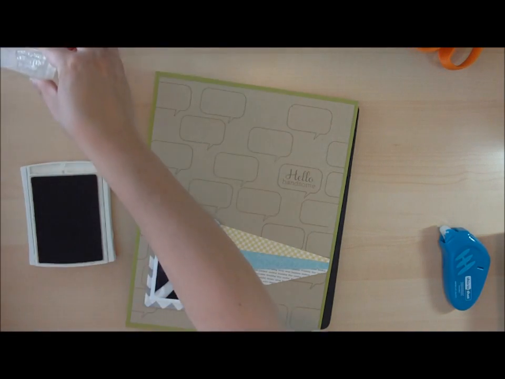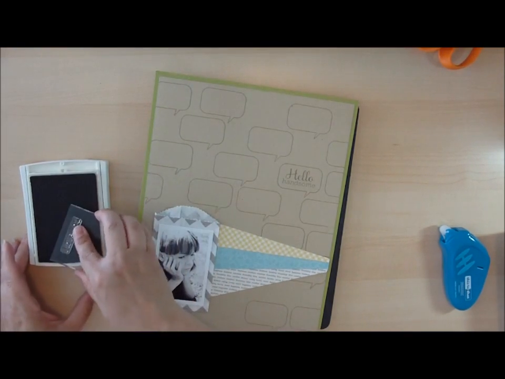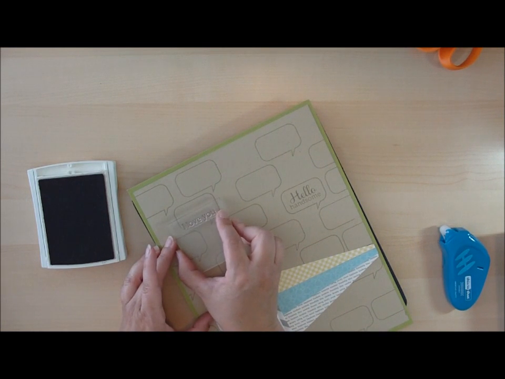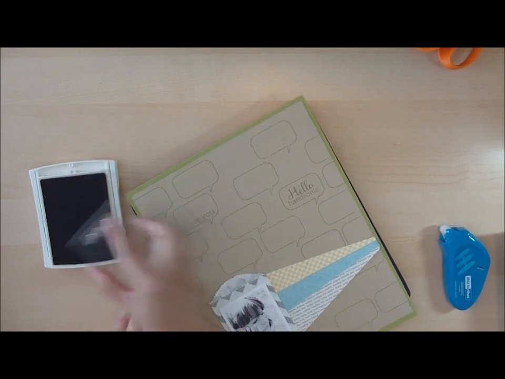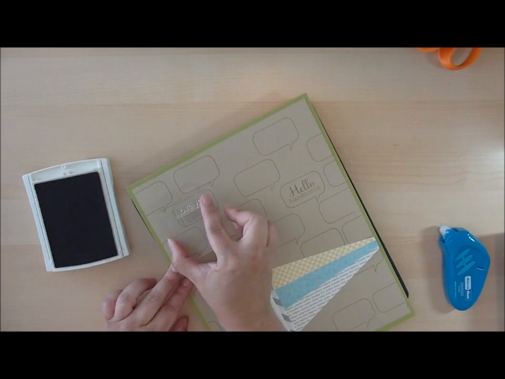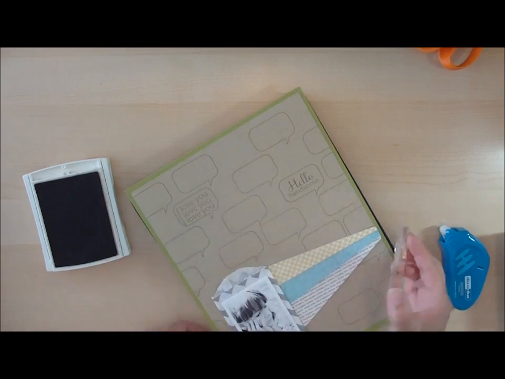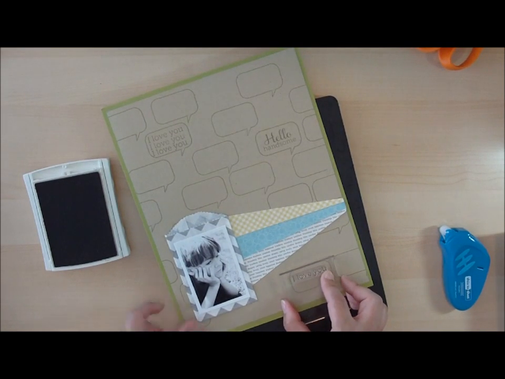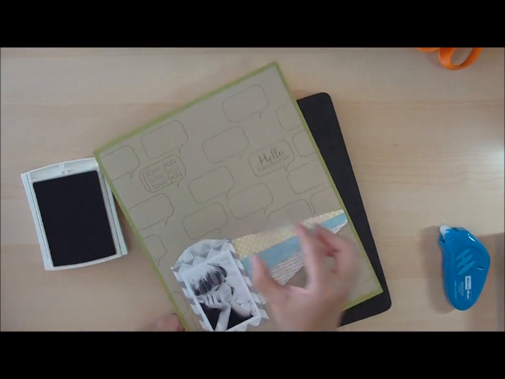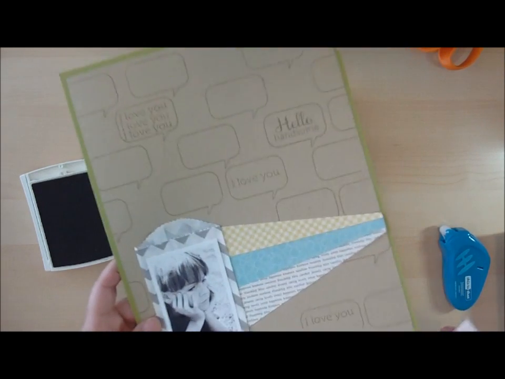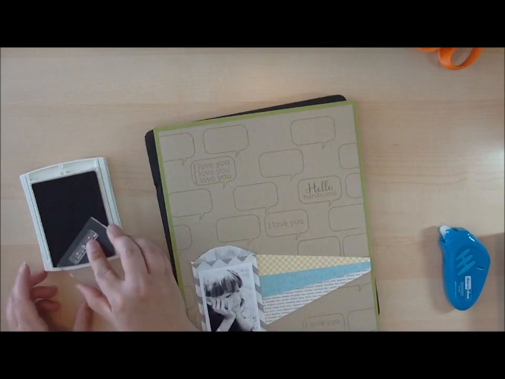The next stamp says I Love You, and it is from Hero Arts as well. And for this one, I'm going to stamp it 3 times by just layering it once on top of the other. And I'll show you what it looks like when I'm done. You can continue adding stamping along the page wherever you want. You can add more I love yous, just wherever you feel like it would work. You can put them in the middle, on the bottom. Just make it your own.